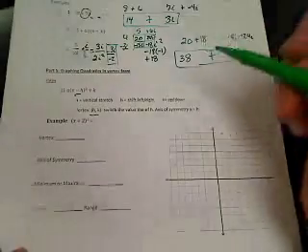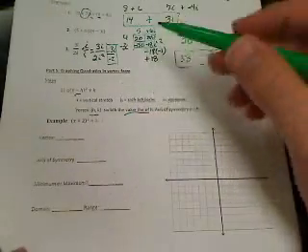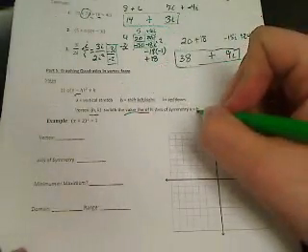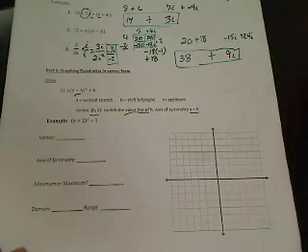Remember, whatever this value is inside the parentheses, you have to switch the sign. And then the final thing is our axis of symmetry would be x is equal to h.